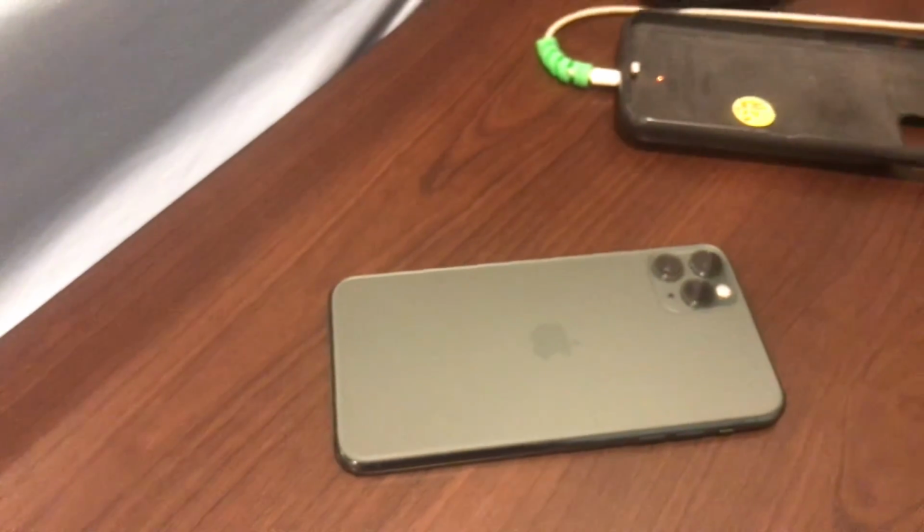So that's how to remove activation lock, or remove a device from Find My iPhone in case needed.